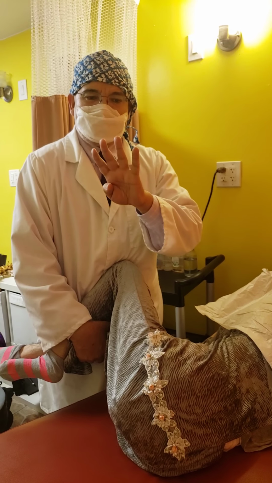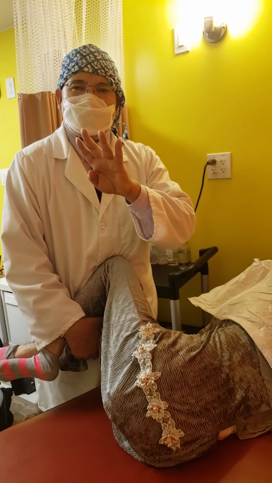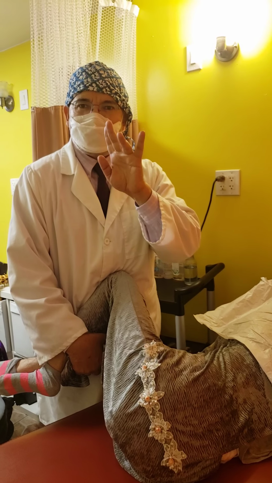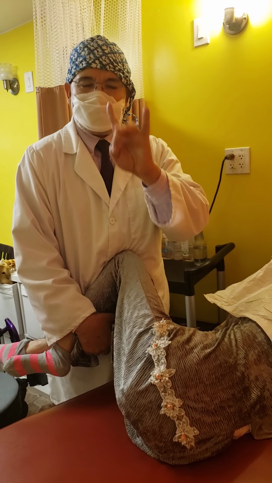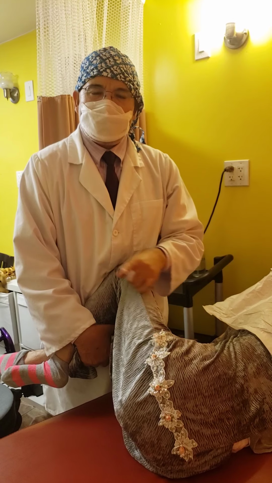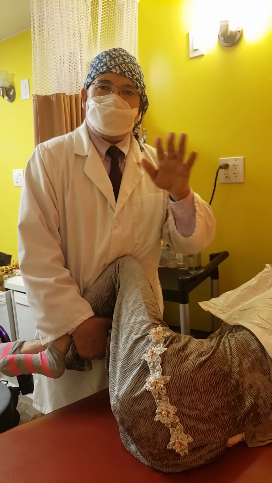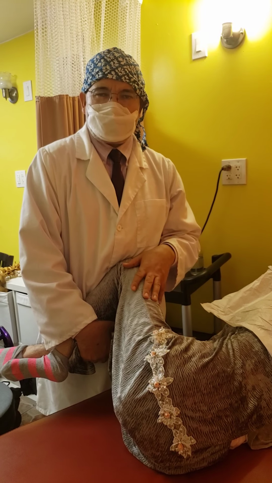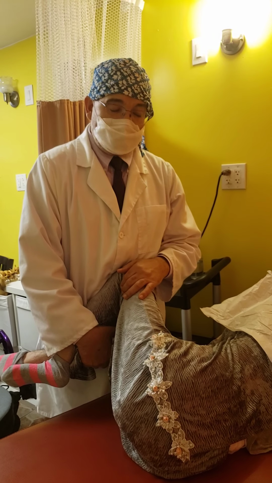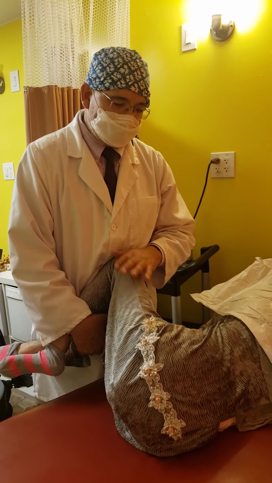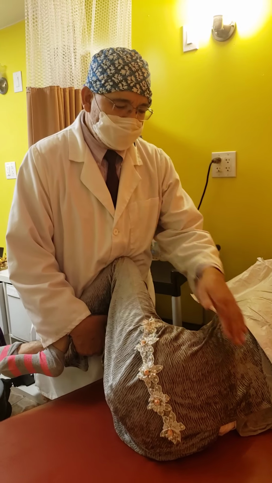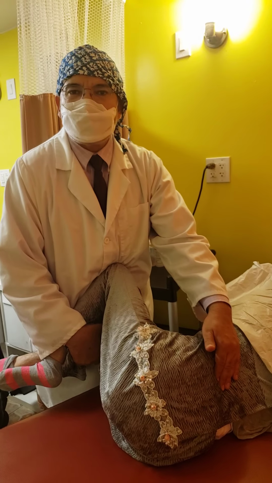Now we have four elements: viscera from the autonomic, skin from the dermatome, muscle from the motor, and the vertebra itself. Any issue with one of the four, all four get affected. If you fix all four, it gets better, of course. If you fix one, you're going to fix them all. And when this situation happens, the vertebra loses its segmental mobility.